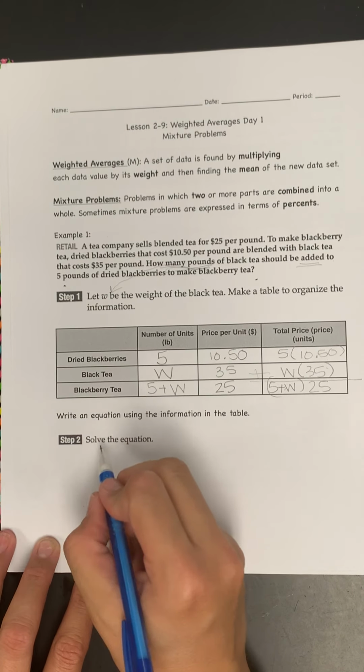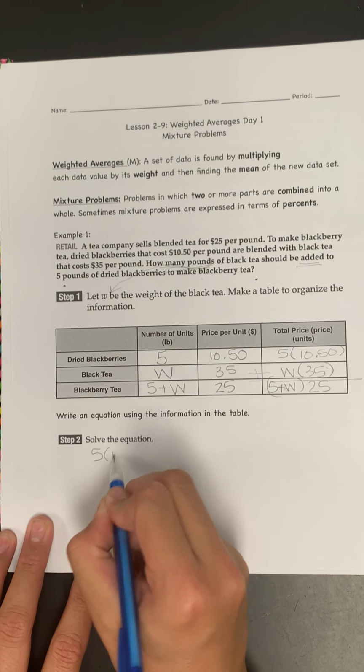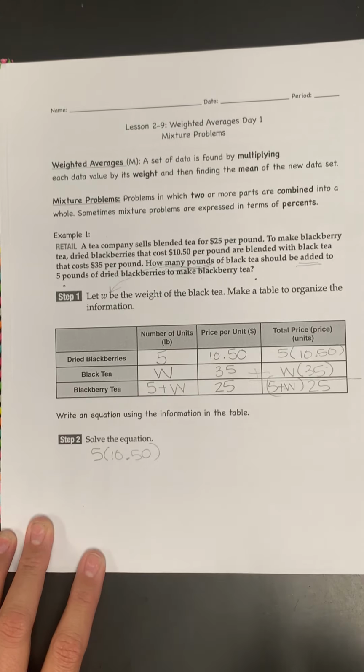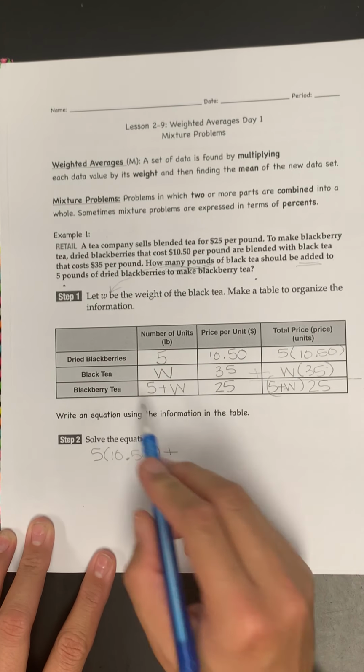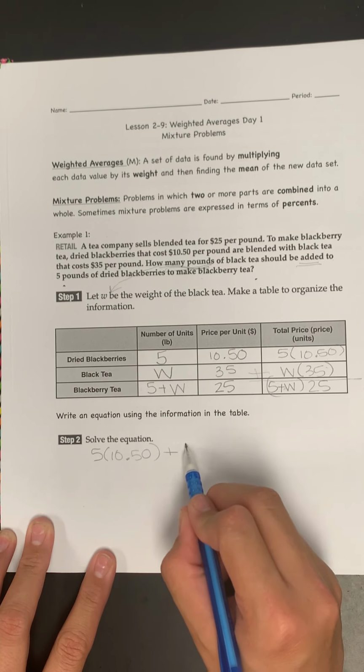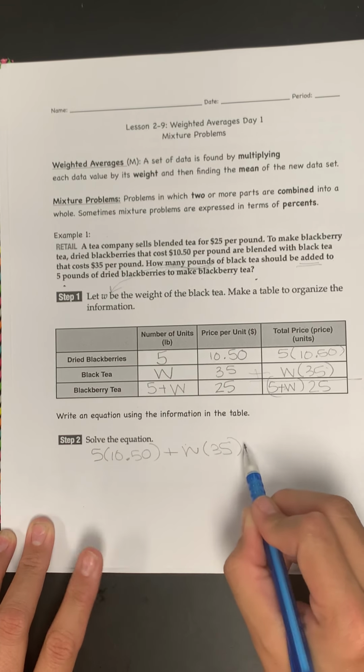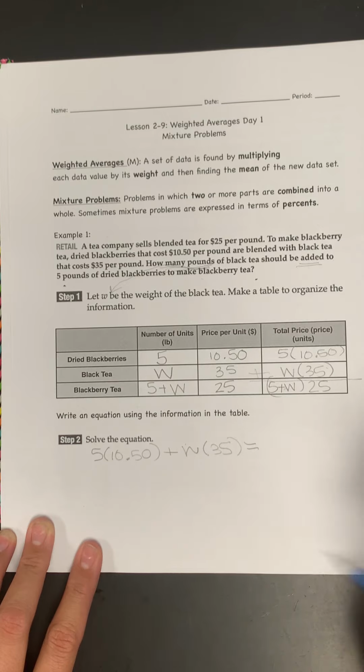So to write an equation, we're going to do 5 times 10.50, which is the total price for the dried blackberries, plus the price of the black tea. And then we're going to set it equal to the mixture.